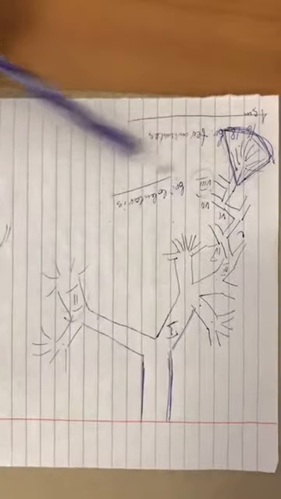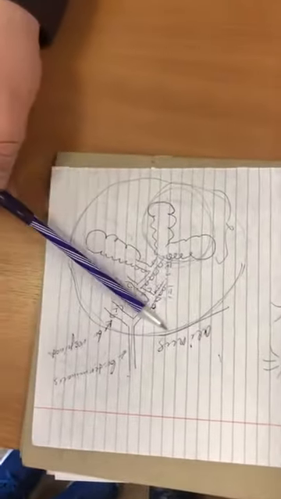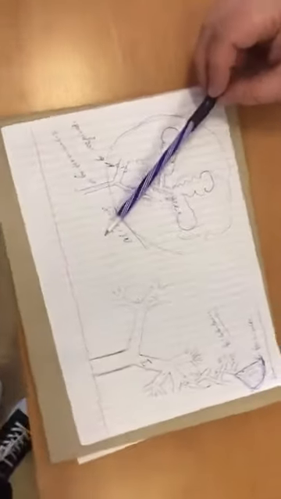This diagram is the bronchial tree, and this diagram is the alveolar tree or acinus. Is it clear? These two diagrams are necessary to know next time.